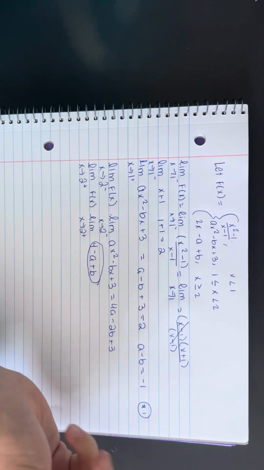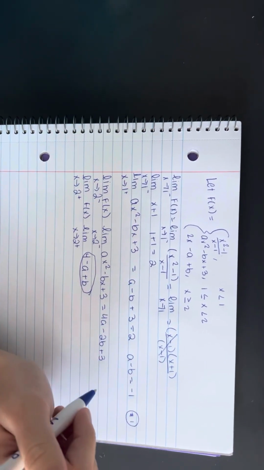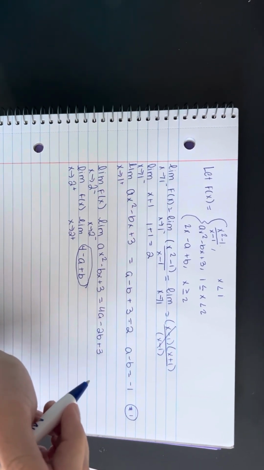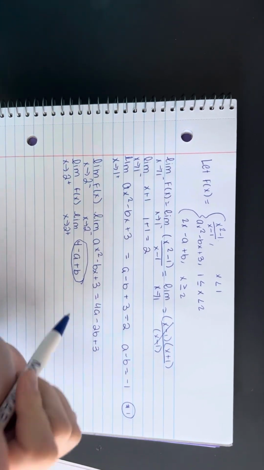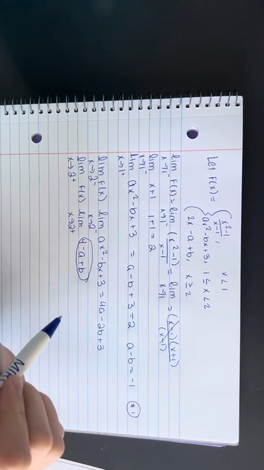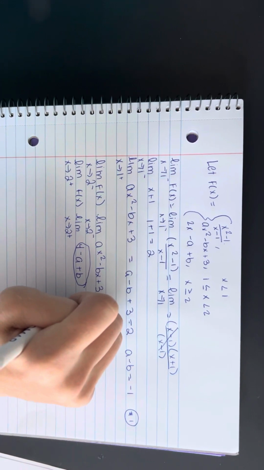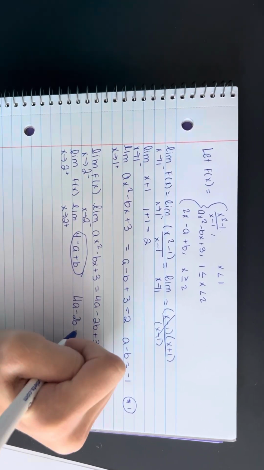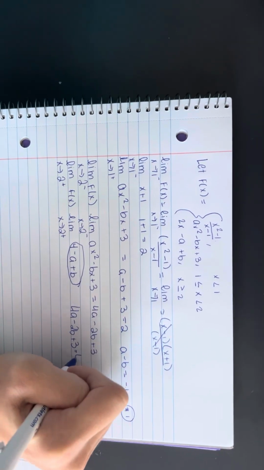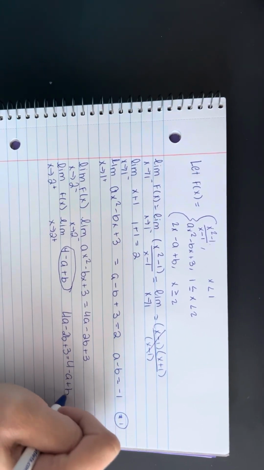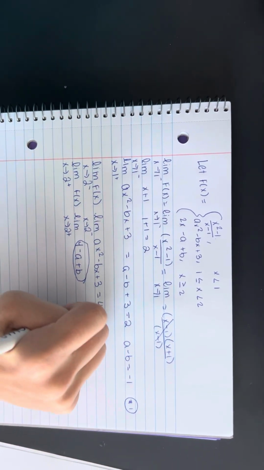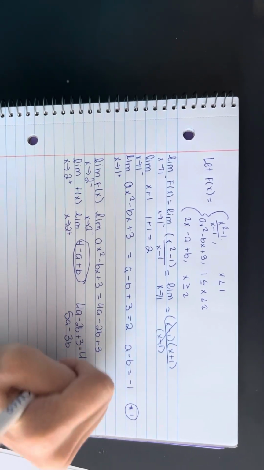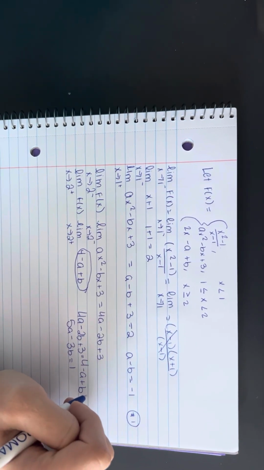And now we have to set these equal to each other because we have to have the left and right hand limits be equal to each other. So we rewrite that as 4a minus 2b plus 3 equals 4 minus a plus b, or if you simplify it, becomes 5a minus 3b equals 1.